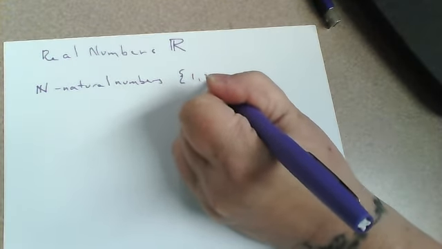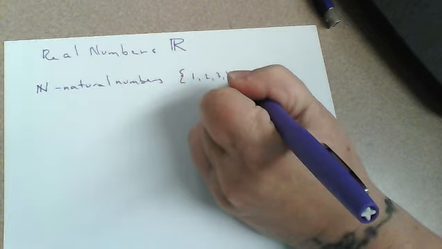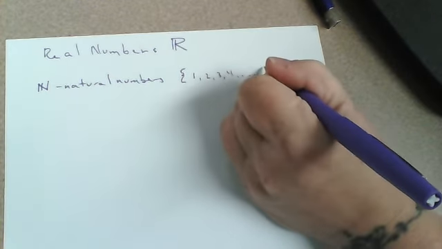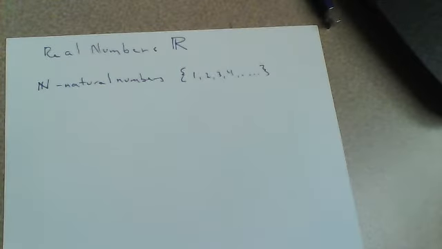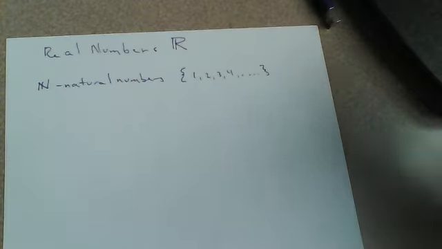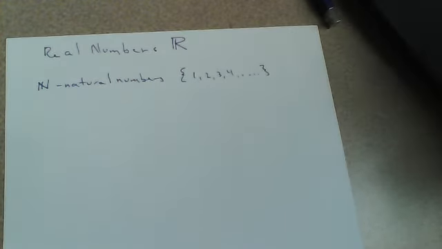So they're 1, 2, 3, 4, forever and ever, right? Till infinity, because you can never run out of natural numbers. They're infinite. We can start with 1, but we can always add 1 more to the next. And we can do that forever, and we'll never run out of numbers because we can always add 1 more.